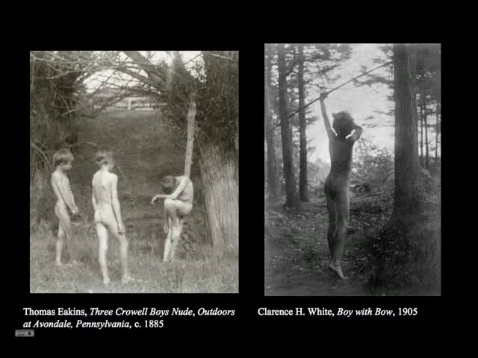His nudes rarely look at the camera and do not display the coyness or lewd postures associated with pornography. His nudes and landscapes are most often engaged in a quiet activity or a moment of their own. They are, however, visually distinct from the later Pictorialist nudes, which often use symbolic props or extreme softening of the image through manipulation of focus.